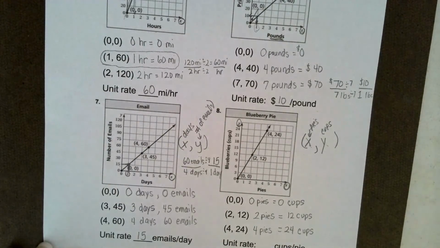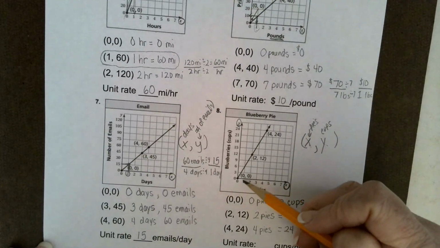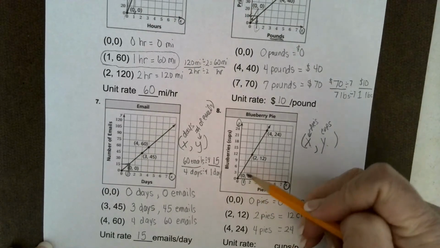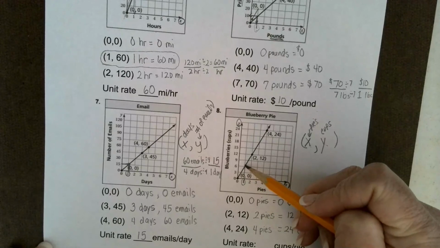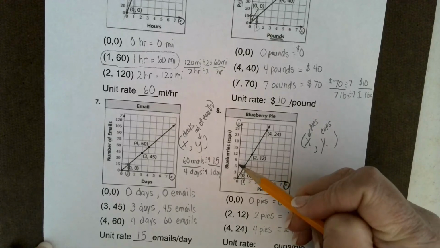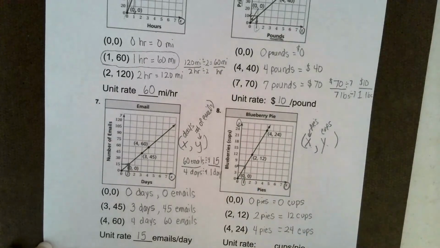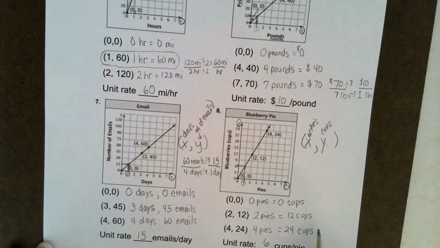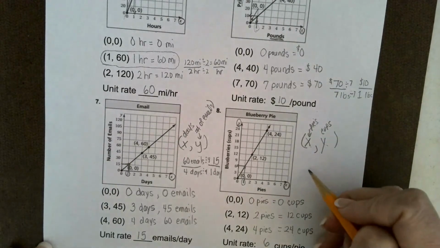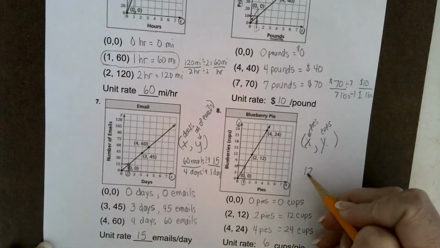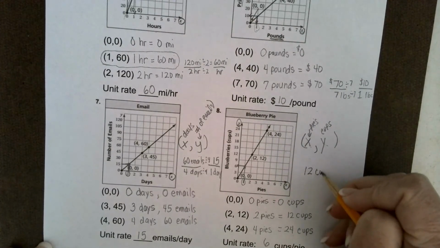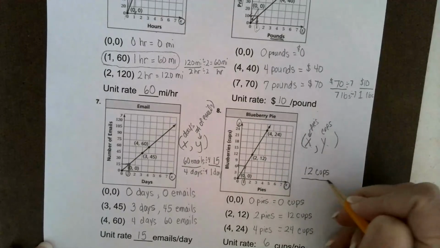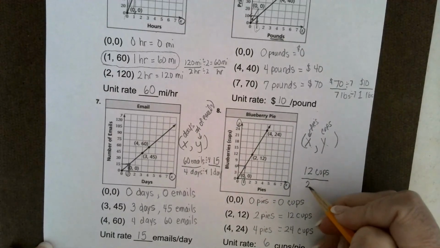And then to get the unit rate, this one, we can go to the 1 pie. We can come up here, and where that line hits, we come over here and it's 6. That works out nicely. Or you could take either one of these rates, 12 cups for 2 pies.